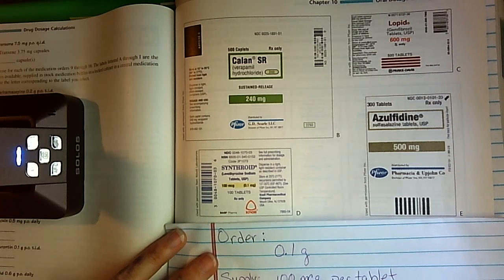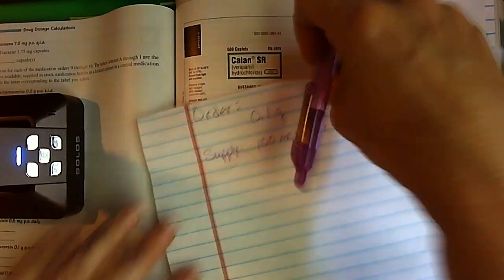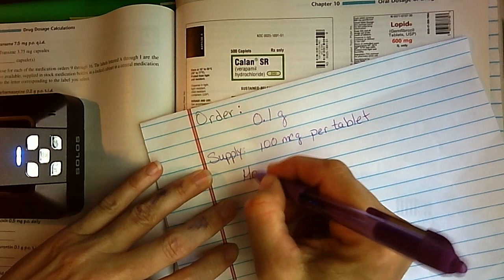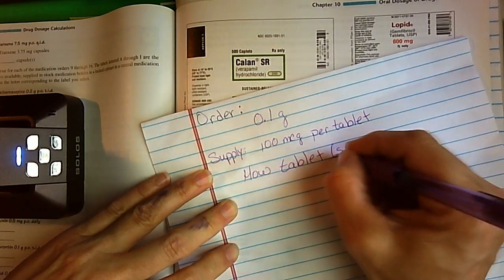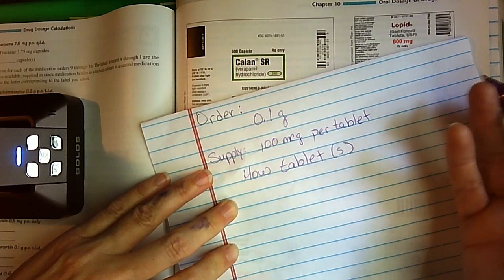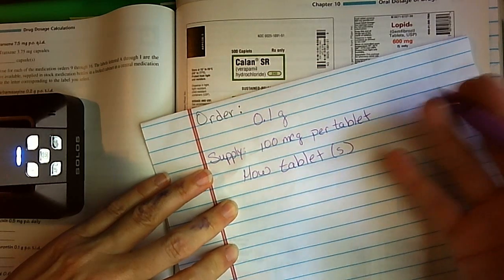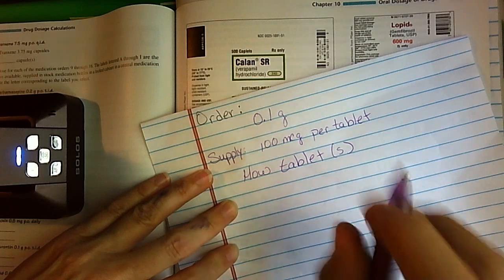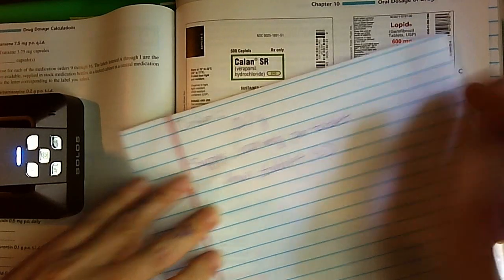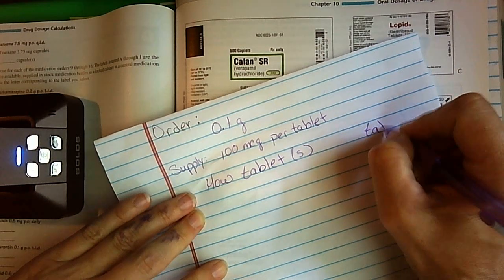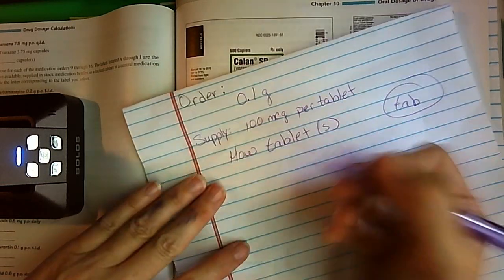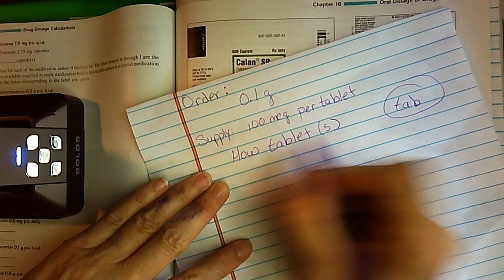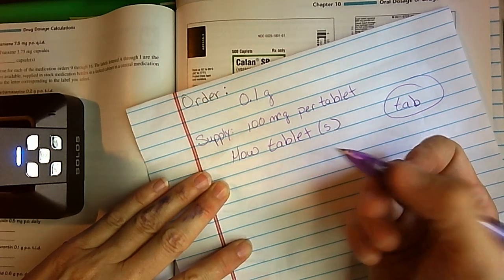So now, to find out how many tablet, and I'm going to put in parentheses, guys, an S, just in case the amount's bigger than 1, because if the amount's bigger than 1, then we can add an S, as long as you're not abbreviating. If you abbreviate and you write tab, do not write an S on it, no matter what the number is. Okay? So, I want to know how many tablets will the nurse administer.